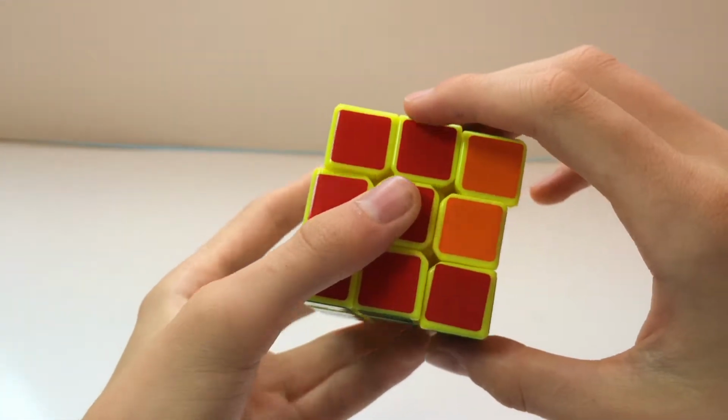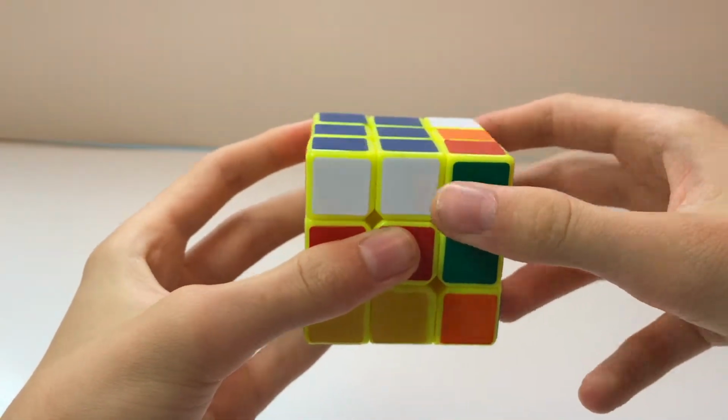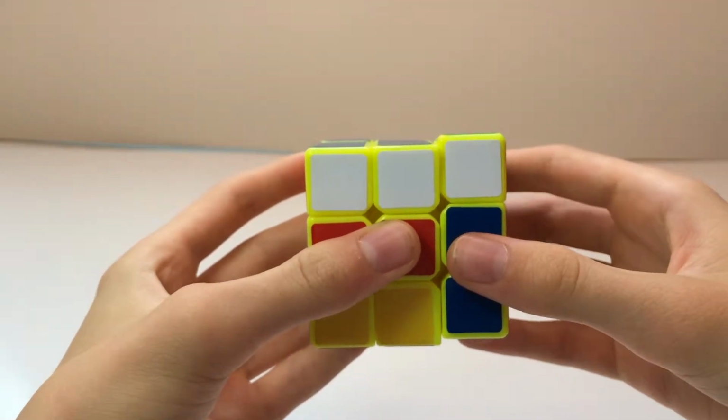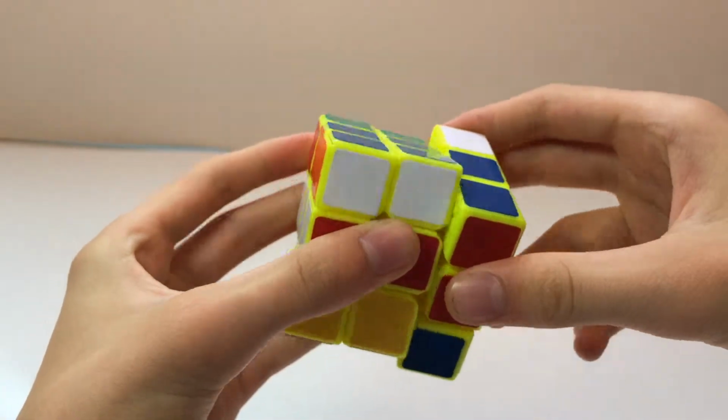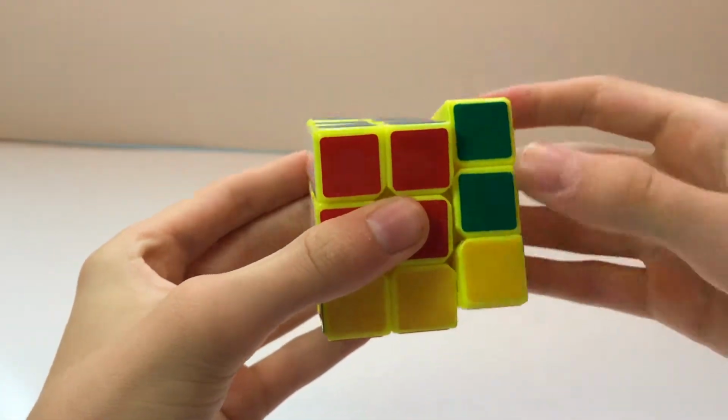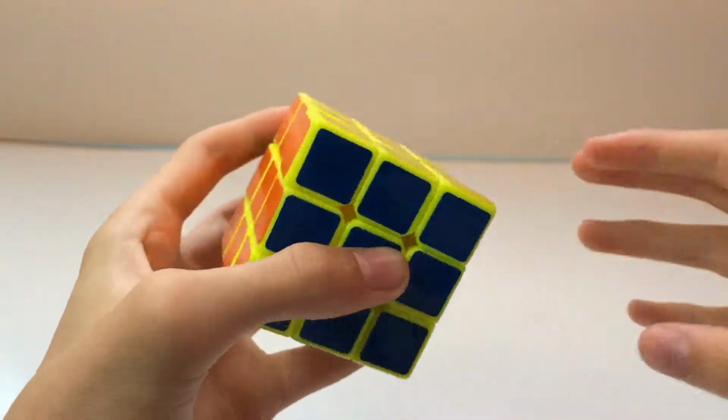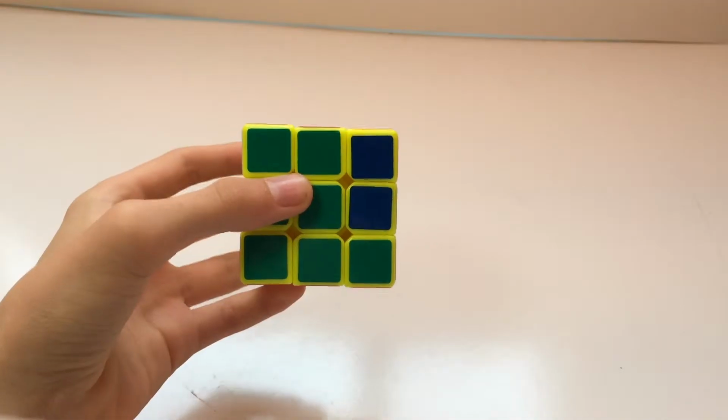The algorithm is U prime, R, D prime, R2, U, R prime, D, U prime, R, D prime, R2, U, R prime, D, R prime. And then your cube is solved.